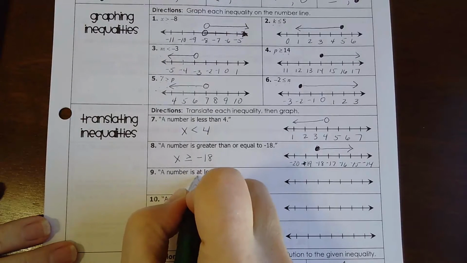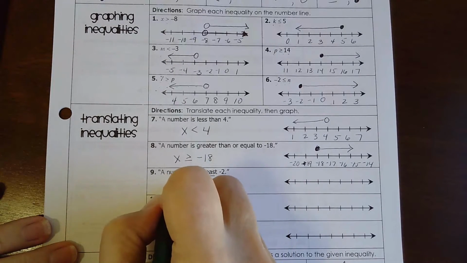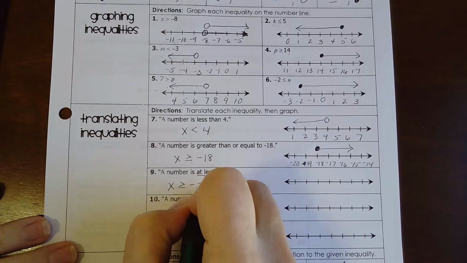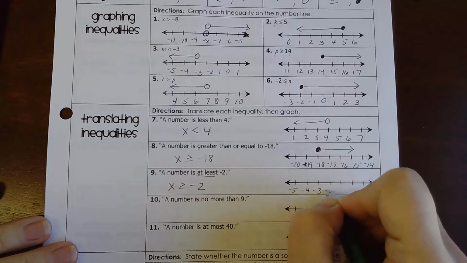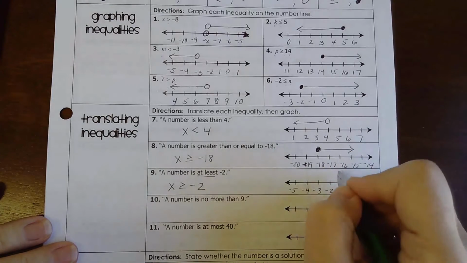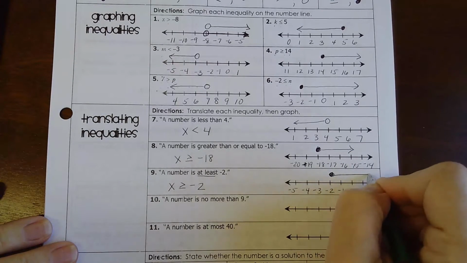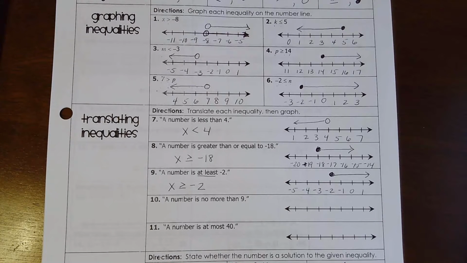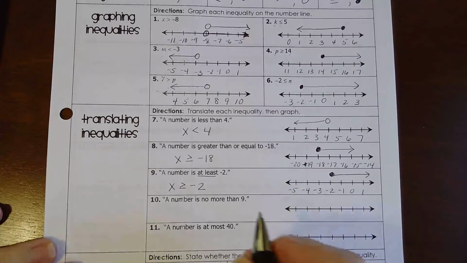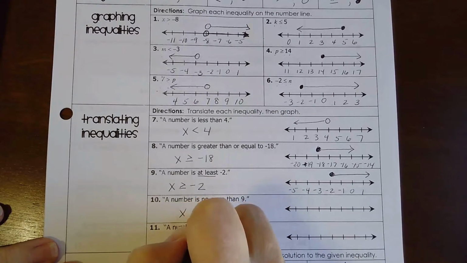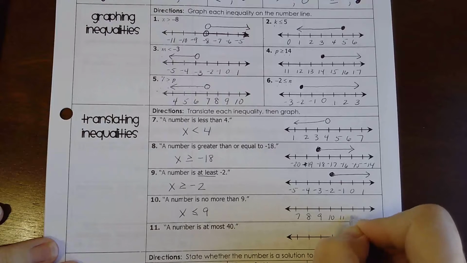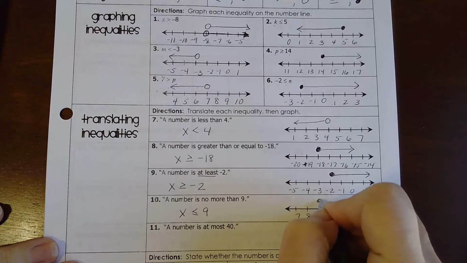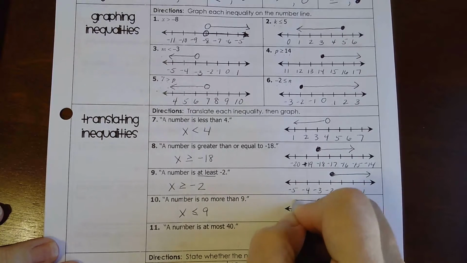Okay, "at least 2": at least means greater than or equal to. So the number is greater than or equal to negative 2. And "no more than 9" is a less than or equal to. So x is less than or equal to 9. 7, 8, 9, 10, 11, 12, 13. And again, however you want to number your number line is perfectly fine with me.